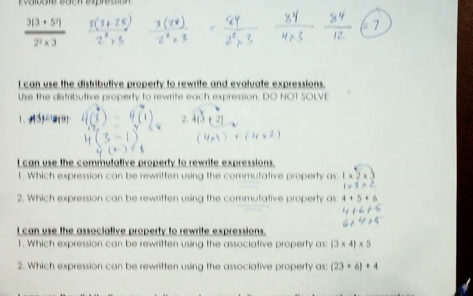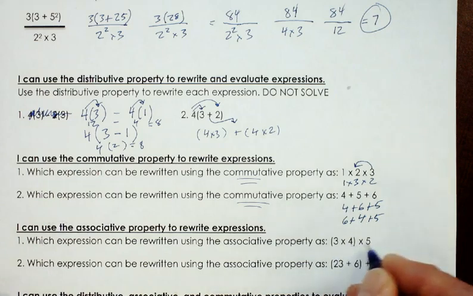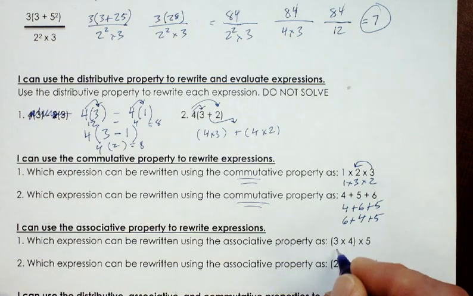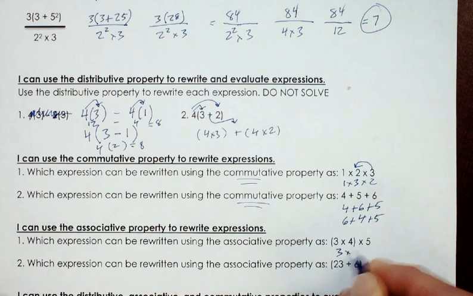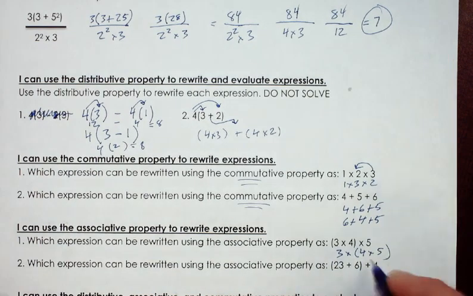The associative property is the way things are grouped. When you have addition and multiplication, a string of numbers that you're multiplying together or adding together, you can group them differently however you want. So in this case, we have 3 times 4. We have to do this first because of the parentheses, but I can rewrite that as 3 times 4 times 5. I can just move the parentheses.